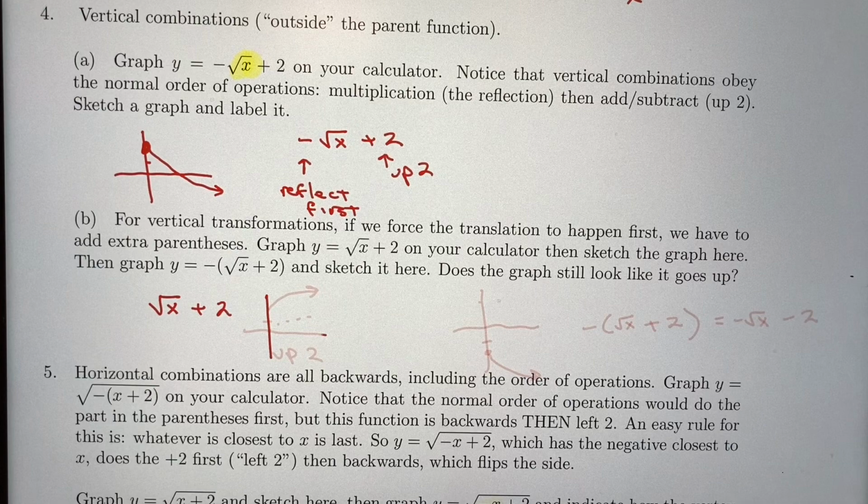Square root of x plus 2 is the regular square root, and you go up 2. See the very first graph, and then up 2. If I then reflect it, notice that the positive 2 moves down to negative 2. And you reflect upside down, it no longer looks like it has gone up 2. It now looks like you have subtracted 2 instead of adding 2.